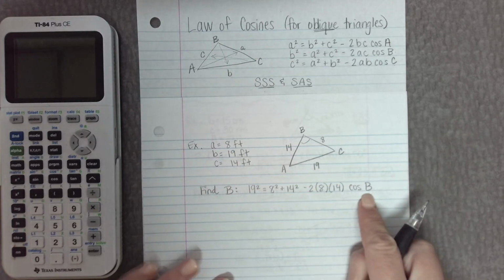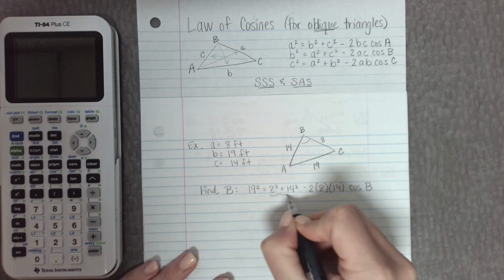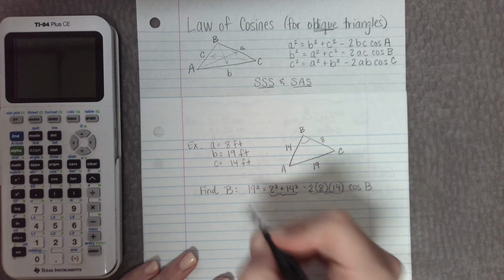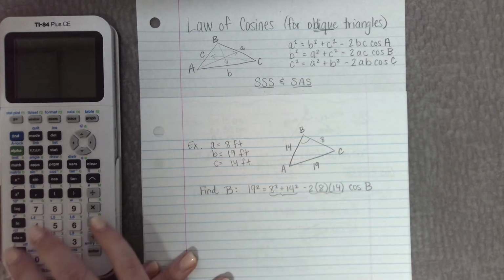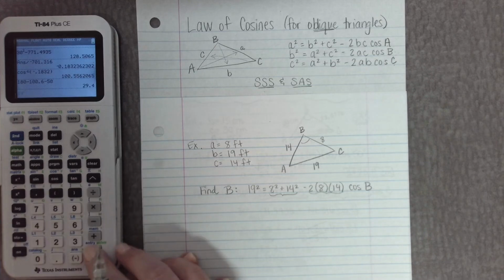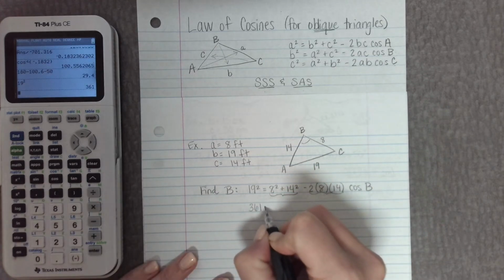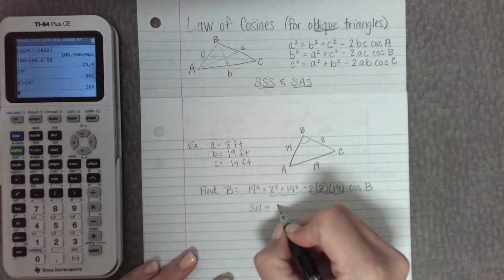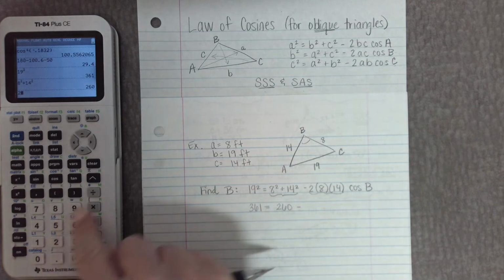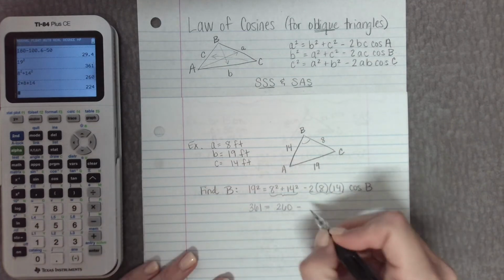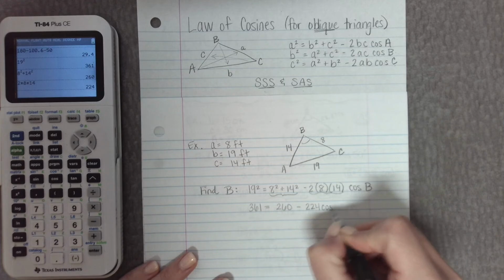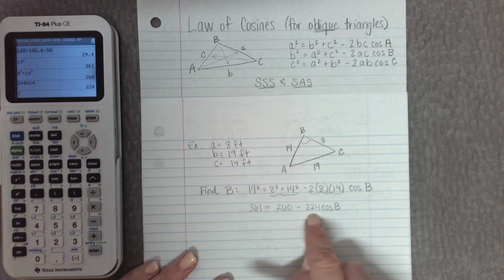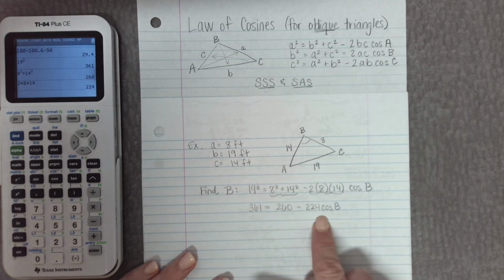Okay, so we've got to solve for B. So what you want to do is simplify this and simplify that if you can. You can also simplify the 19 squared. So 19 squared is going to be 361. So we have 361 equals 8 squared plus 14 squared, which is 260, and then 2 times 8 times 14 is 224. So we have 224 cosine B. Remember that these are not like terms because this has the cosine B attached to it, so you cannot subtract the 260 and the 224.